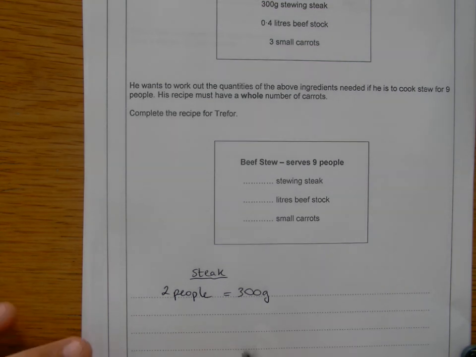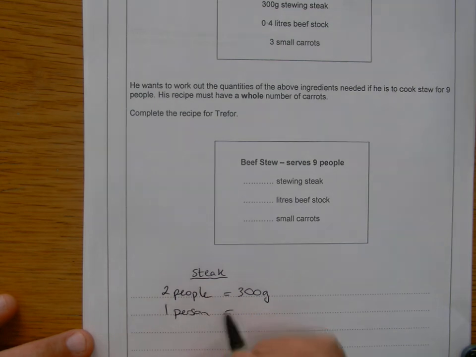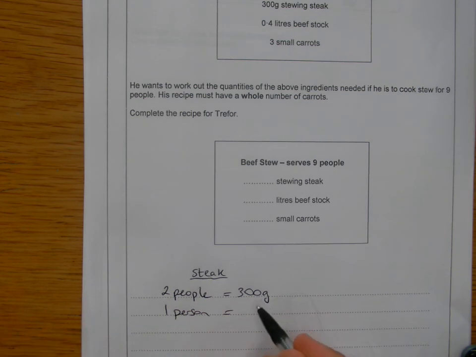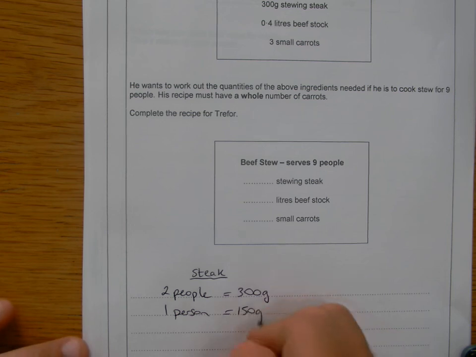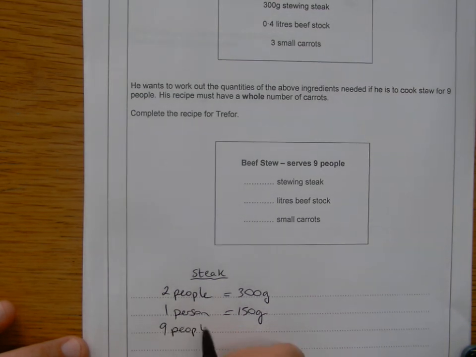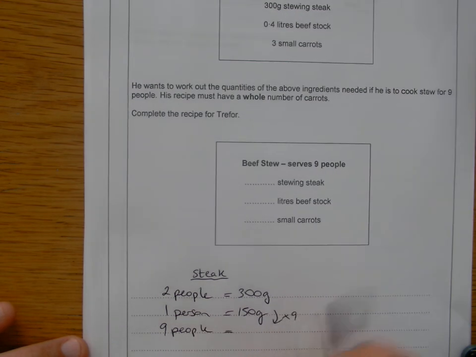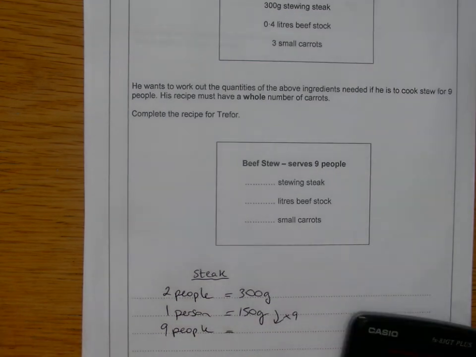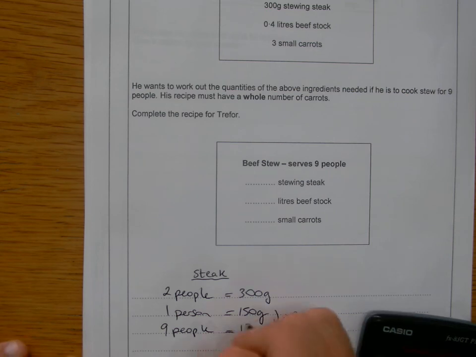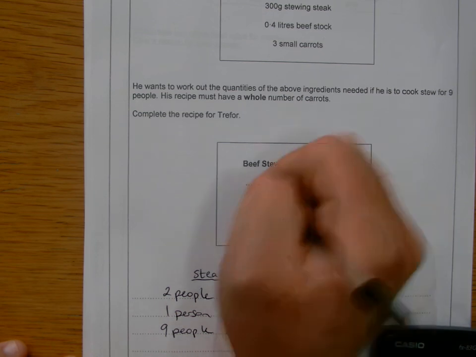So one way you could go about it is work out how much one person actually gets. So if 2 people will get 300 grams of steak together, then one person will have half of that, won't they? So we've just got to divide that by 2, so it'll be 150 grams. Then to get 9 people, one person's getting 150 grams, so 9 people will be this times 9. So we'll type that in our calculator and it comes to 1350 grams, so we can put that there.